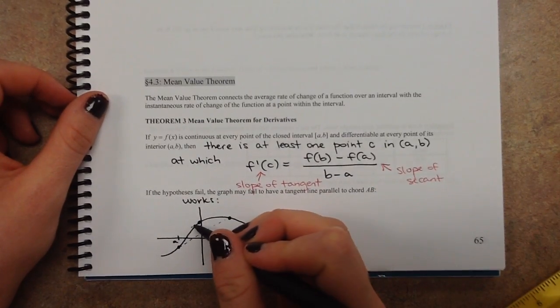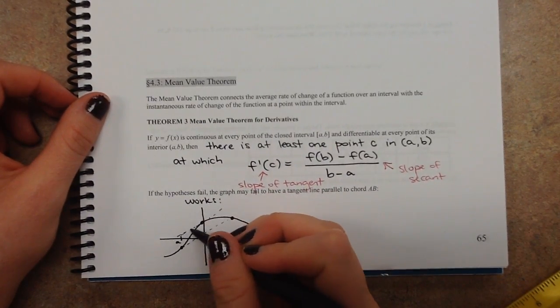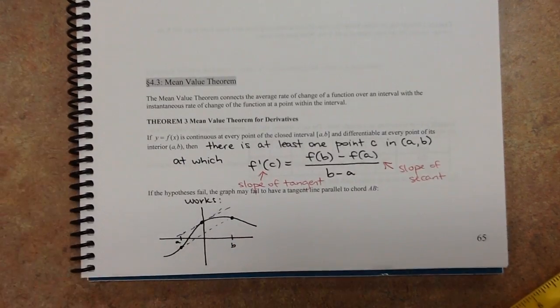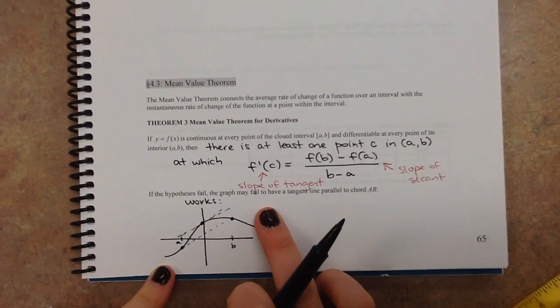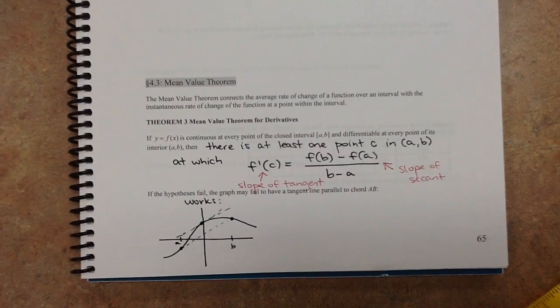And if you take a look at what that tangent line would look like, it would look like that, which is parallel to our secant line. So we're saying that we can find some point in between A and B whose tangent would be parallel to this secant. That's what the mean value theorem tells us.